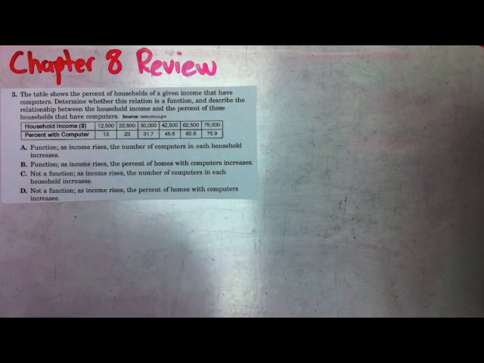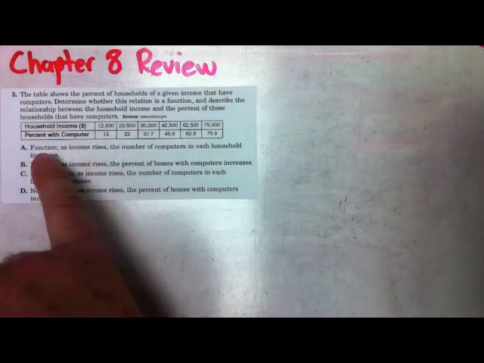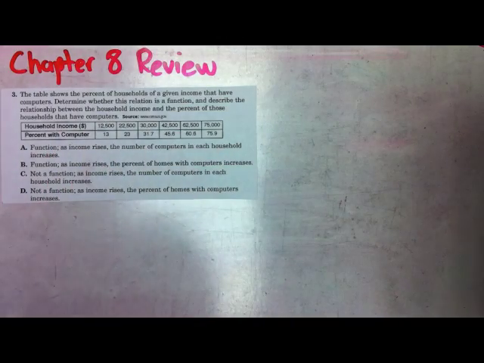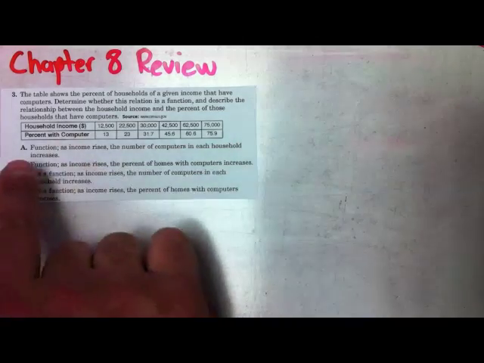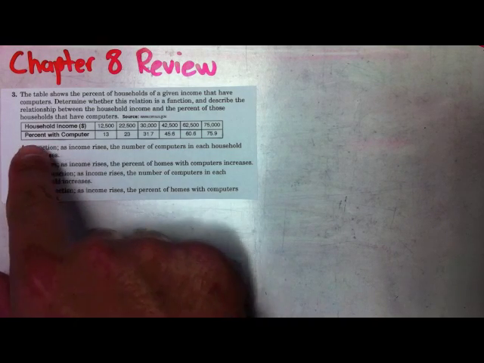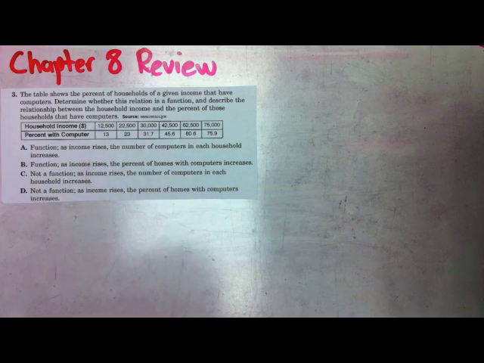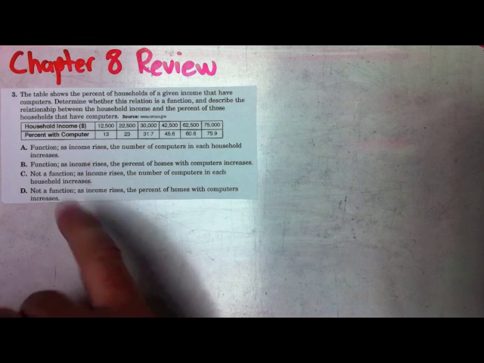A says function, as income rises, the number of computers in each household increases. All right, so as income rises, does the number of computers in each household rise? It looks that way if you don't pay very close attention. But if you notice, it doesn't say number of computers in household. It says percent with computers, which is percent of households with computers. So that's not really right. Let's read B and see if that sounds more like it.